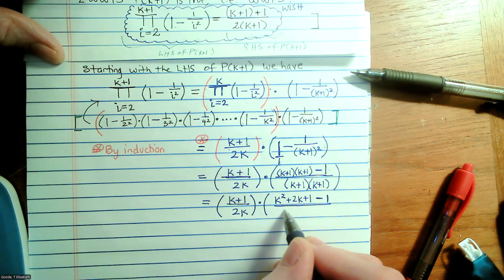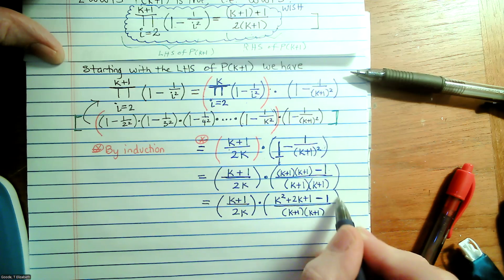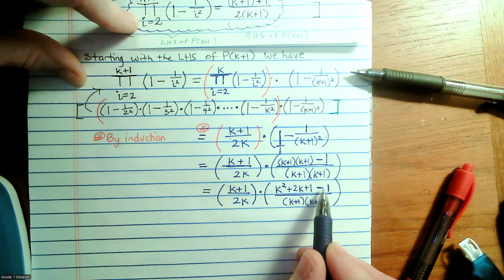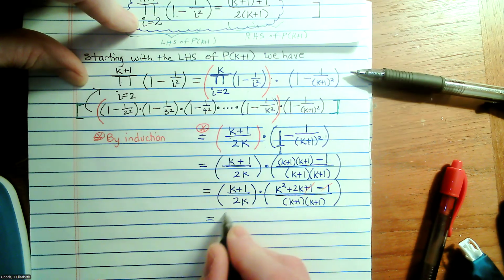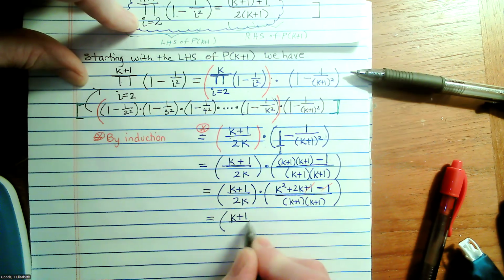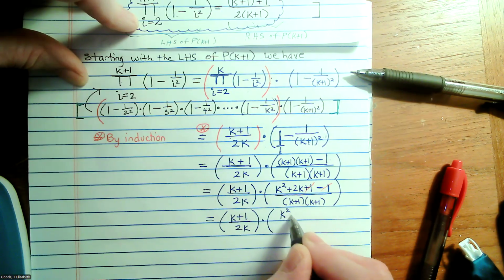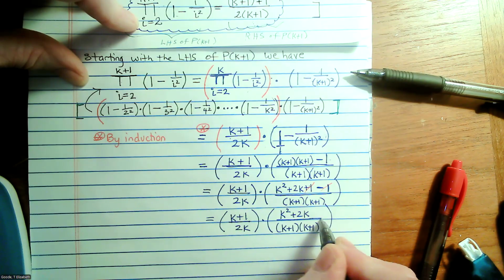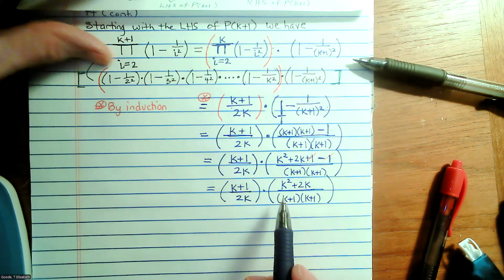This thing is still over (k plus 1) times (k plus 1), right? Yep. All right. Well, the plus 1 and the minus 1 are going to cancel each other out. So let's see what we're really looking at. We still got the (k plus 1) over 2k, but this turns into k squared plus 2k over (k plus 1) times (k plus 1). Do you agree? Yeah. Now we're multiplying two fractions.